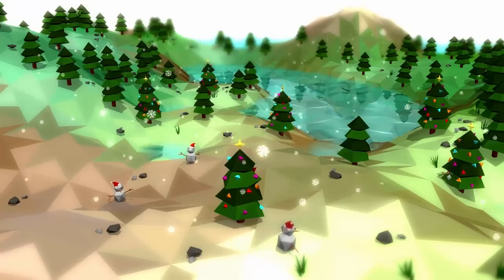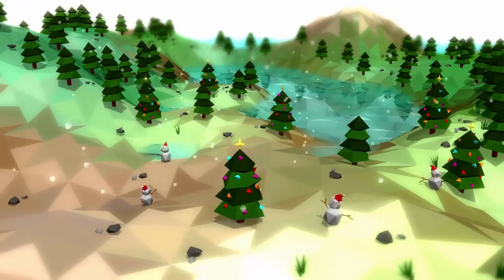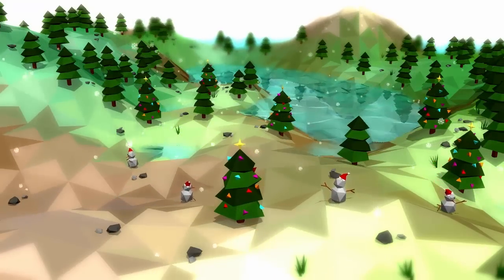This week I've been adding a variety of tweaks and optimizations to the engine, as well as adding a little bit of Christmas cheer into the game.